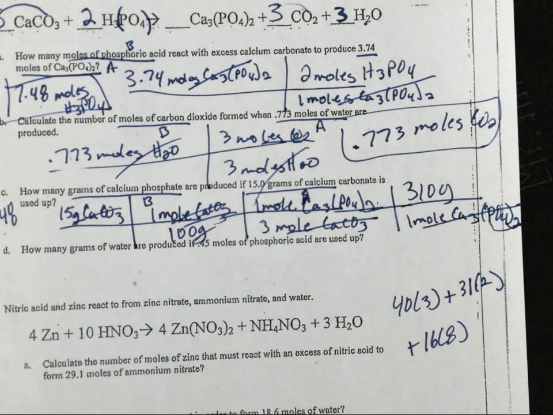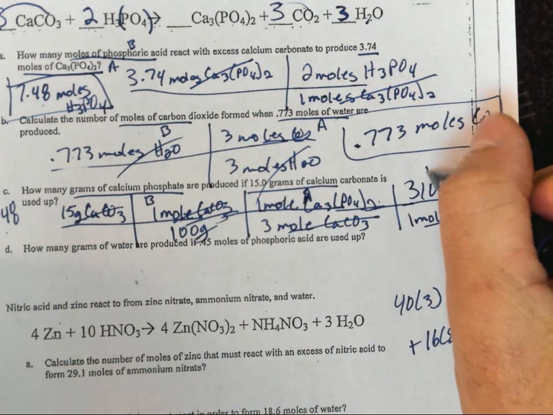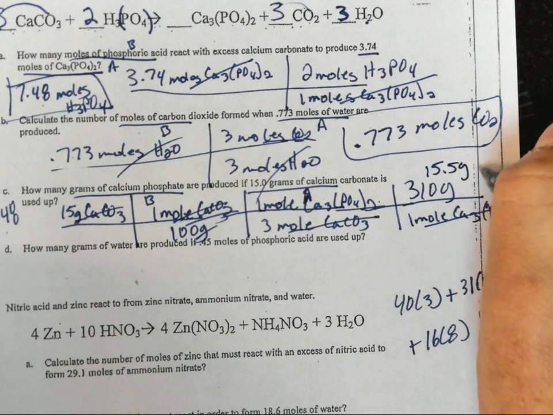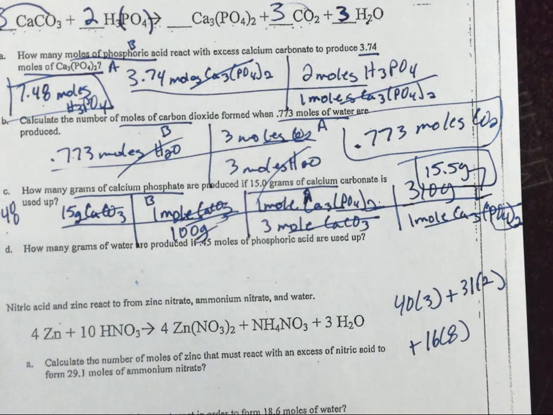So let's walk through it. 310 times 15 is going to give us 4,650, and we're going to divide that by 300 because that is 100 times 3. That's going to give us 15.5 grams of that. I'm not going to write it out. 15.5 grams is going to be our answer.